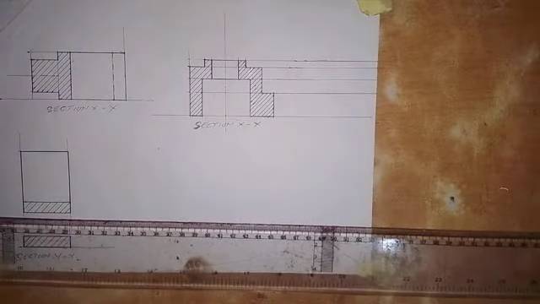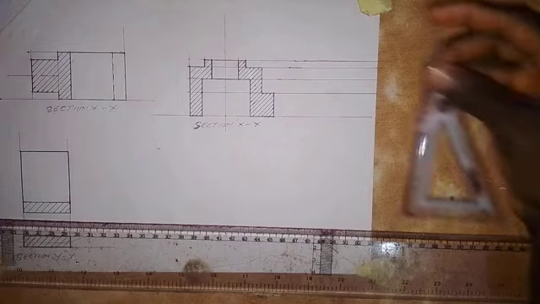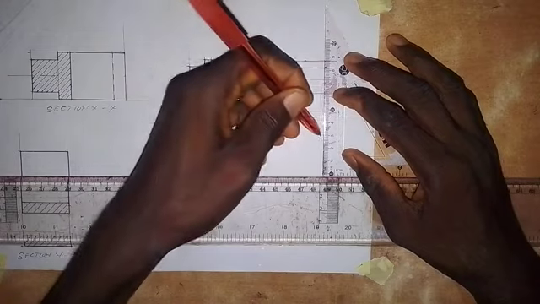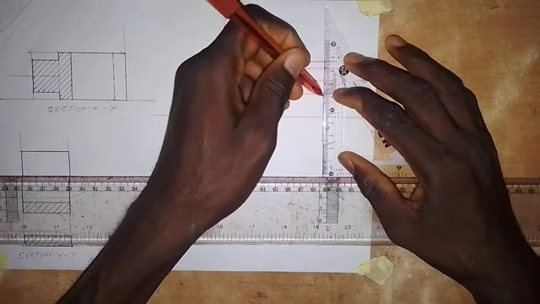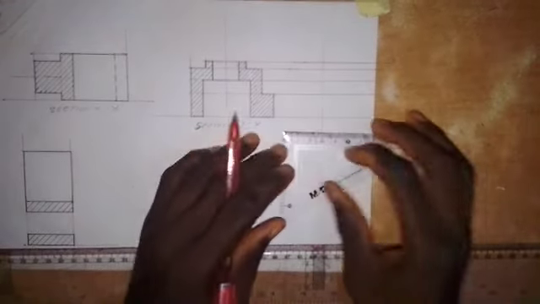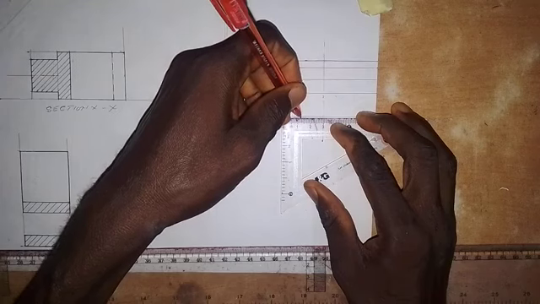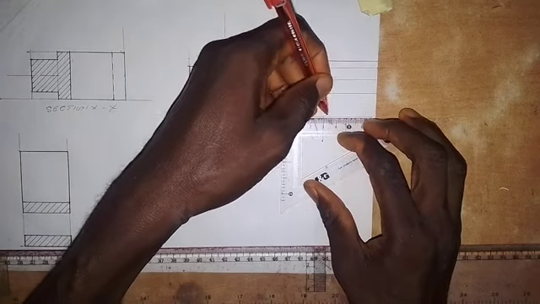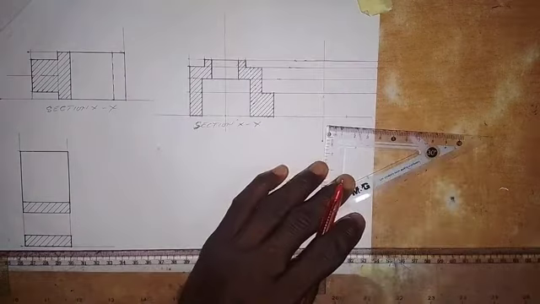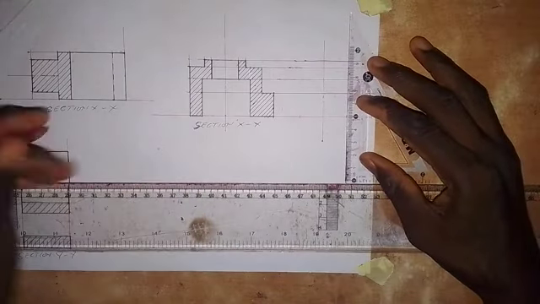So then the next that I'm going to do is draw a vertical center line here. So a vertical center line, just move away a bit and draw a vertical center line like this. All right, so then 36 by 2 will give us 18. So I'll take a measurement of 18 millimeters from here to this side. This is 18 millimeters, and 18 millimeters to this side also. This is 18 millimeters.